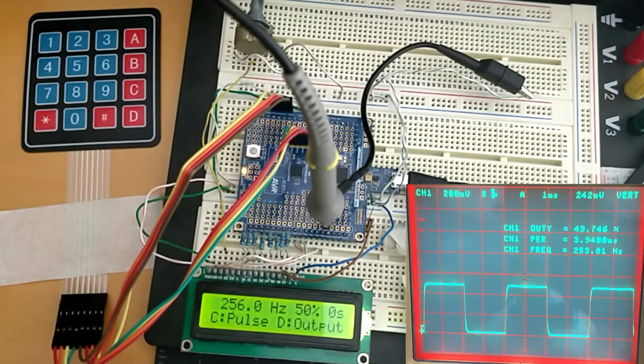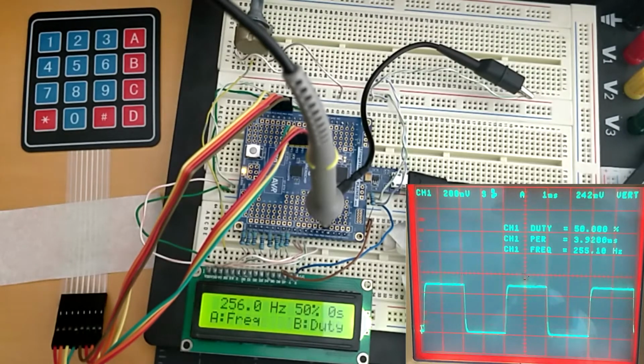Okay, so for Group 8's final project, we made a signal generator that is capable of generating square waves at variable duty cycles and frequencies from 60 Hz to 60 kHz. It also has a pulse feature that will toggle the output of the signal generator on and off at a given interval.